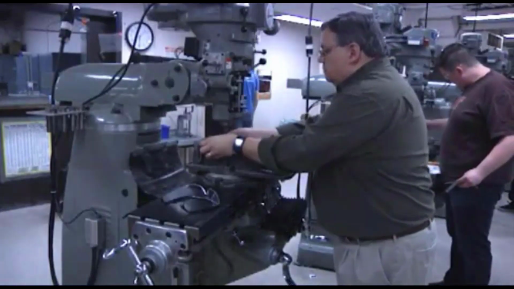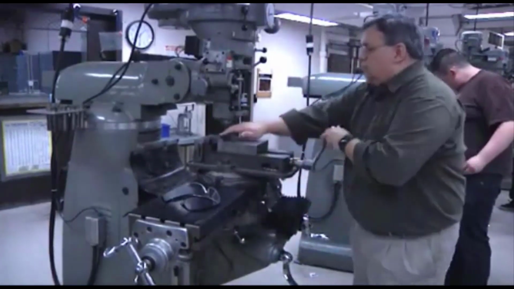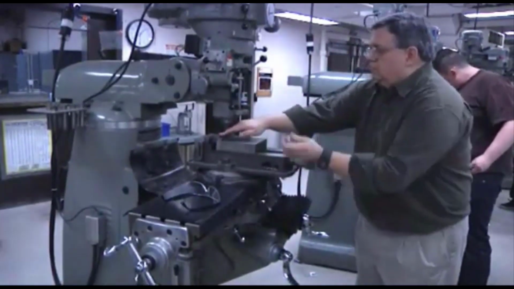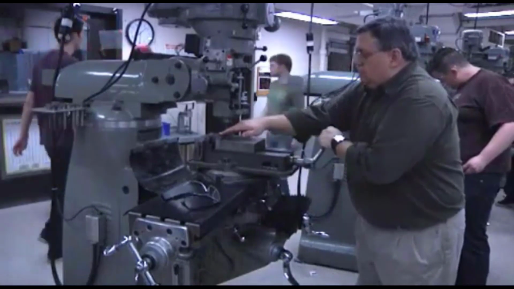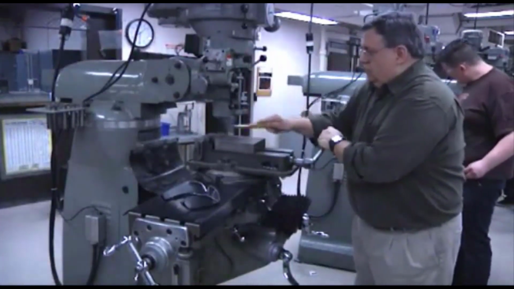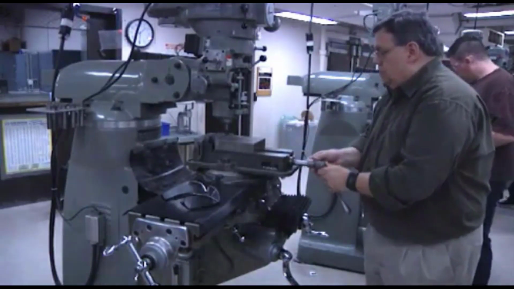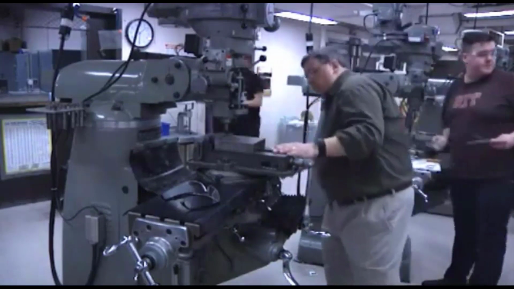So this is the setup and the milling process to put the flat surfaces onto our specimens after they've been quenched so that we can measure Rockwell hardness along the length of the bar. We have a parallel in the vise there to support the specimen. I'm just tapping down on it there to make sure it's resting firmly against that parallel.